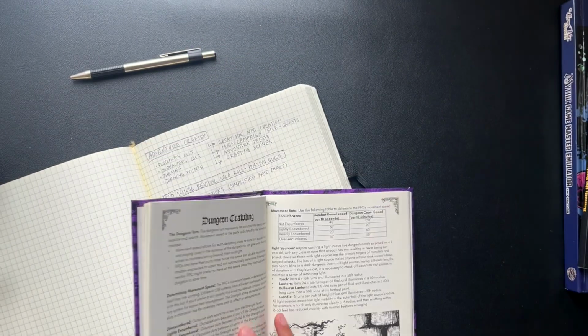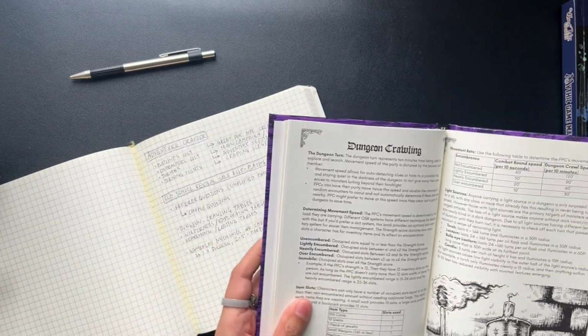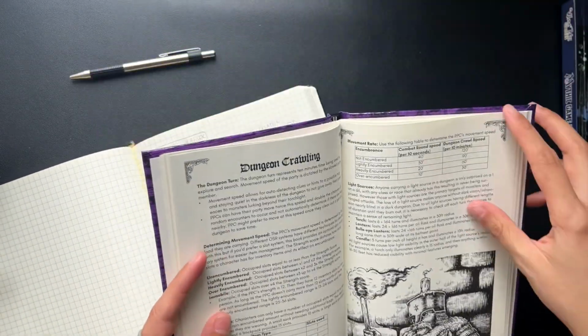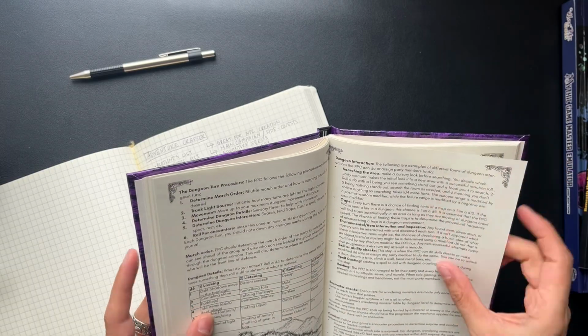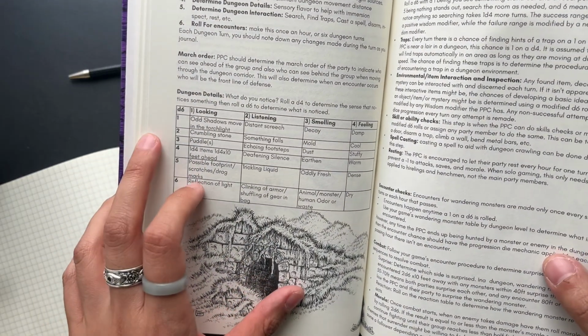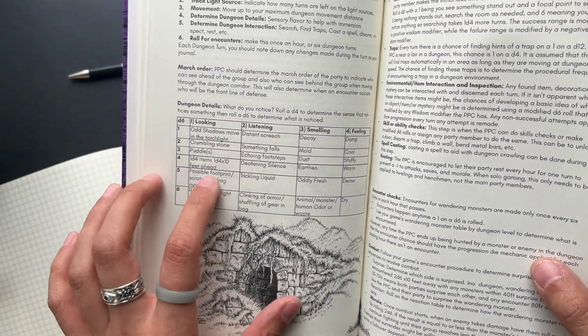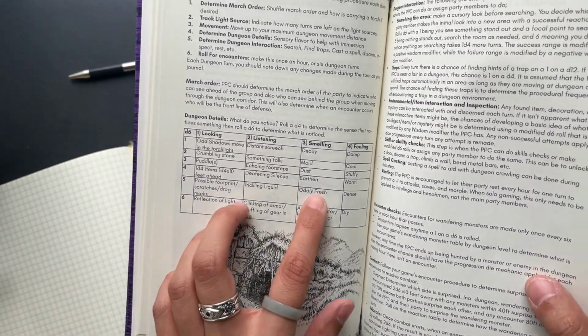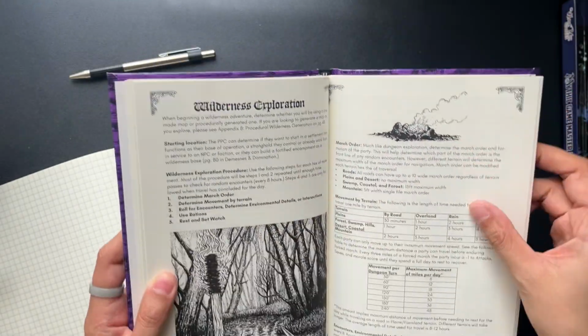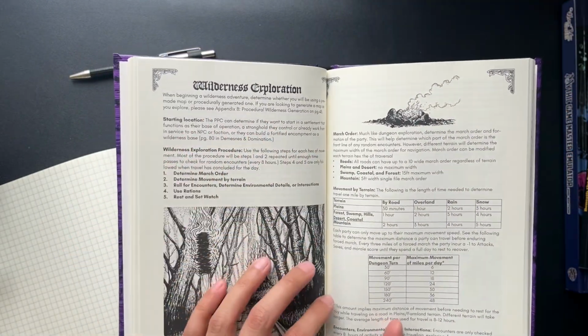But anyways, they even have dungeon crawling tables here too. And what's cool about it is they even give you dungeon details. You can see different things, listen to different things, maybe you smell something. And then there's also wilderness exploration.